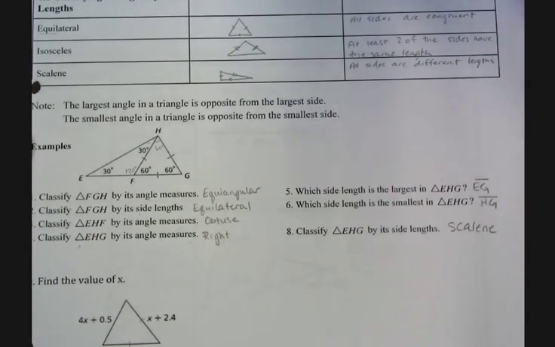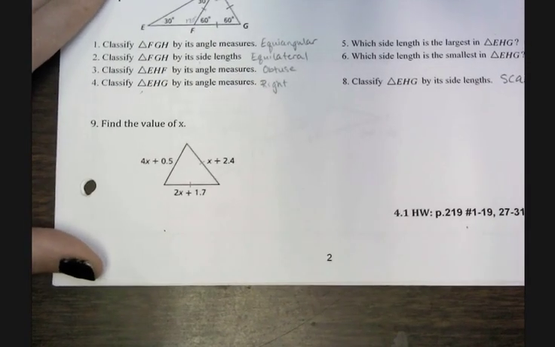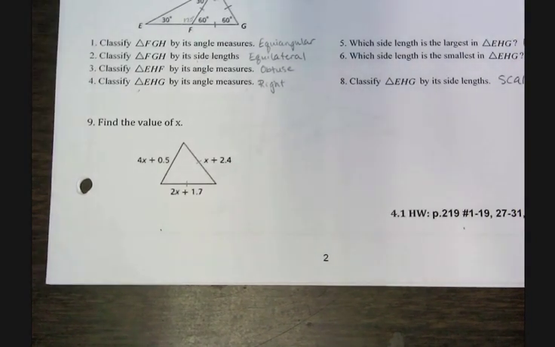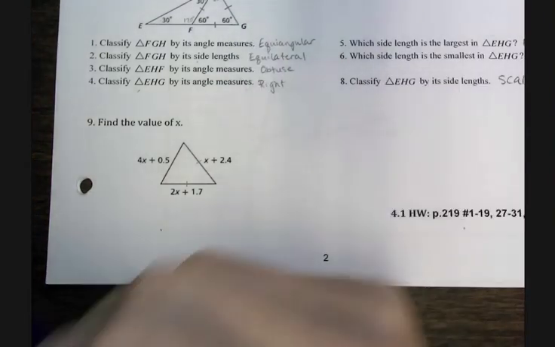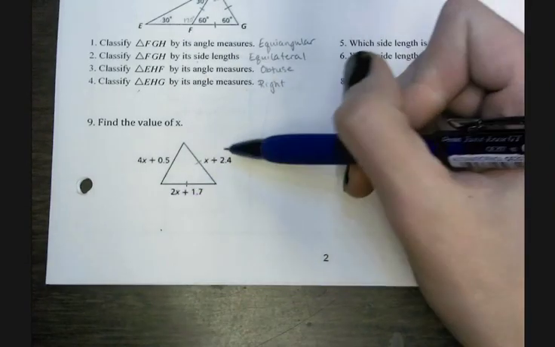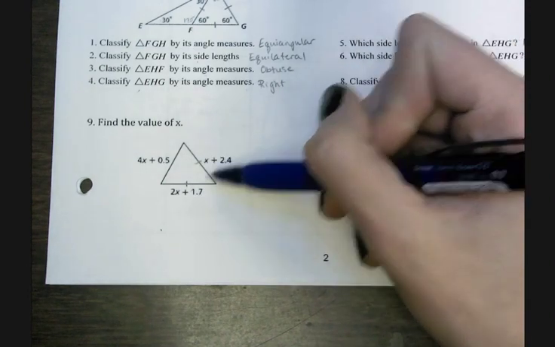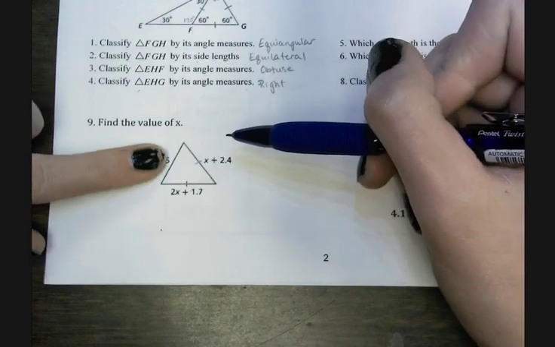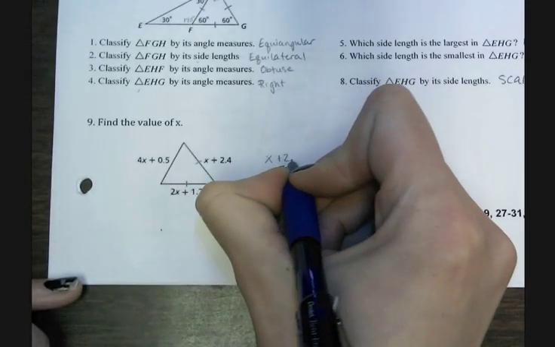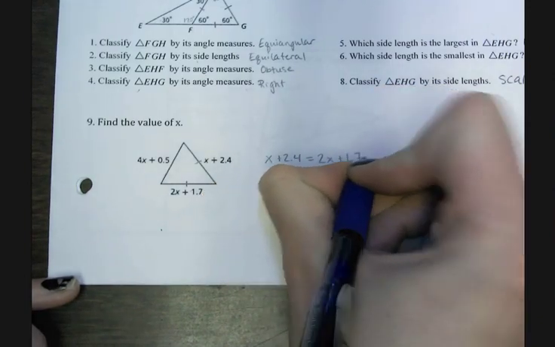Okay, we are going to use some information here to find the value of x. And actually in this problem, they give us some excess information. All I really need to pay attention to is these congruency markings. So that tells me that this side and this side are exactly equal. So I can go ahead and just set those equal to each other and not even worry about this last side. So I've got x plus 2.4 equals 2x plus 1.7.